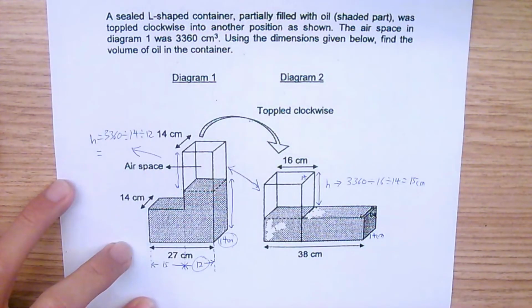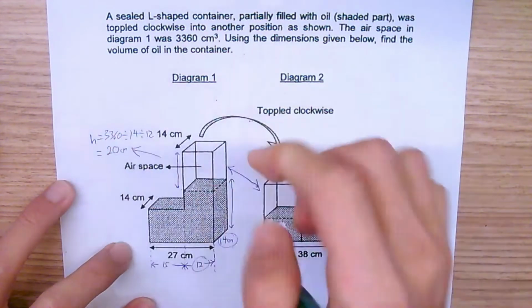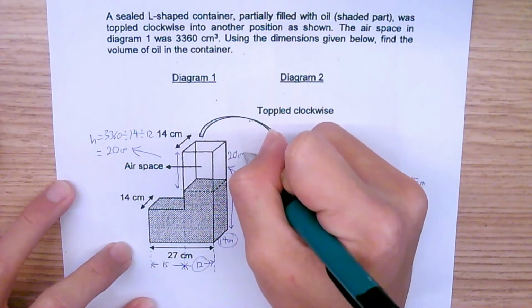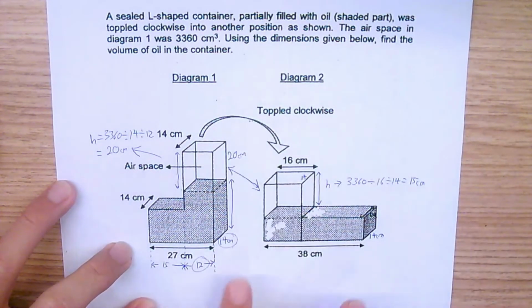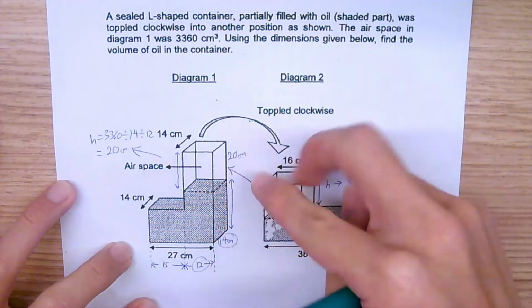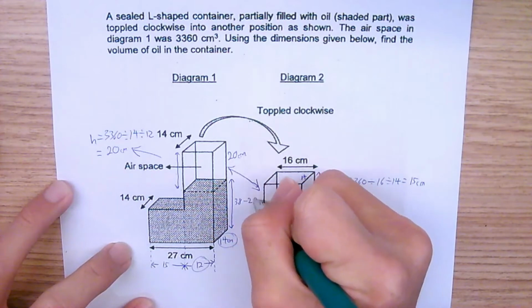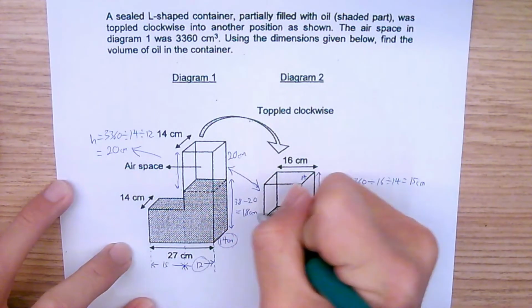Okay, you just throw that into the calculator. 3360 divided by 14 divided by 12. I get 20 cm over here. So this is 20 cm. So this one is 20 cm. But we know that after it topples, it's 38. Which means that if this is 20, then what is this? So for this one, it will just be 38 minus 20, giving me 18 cm.